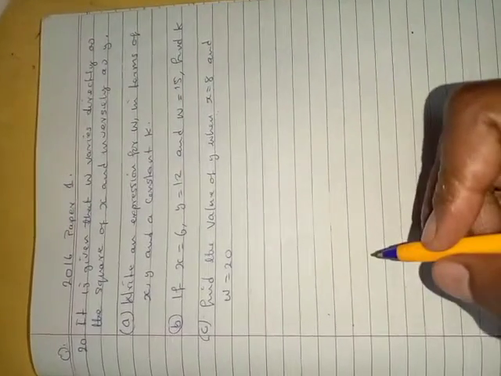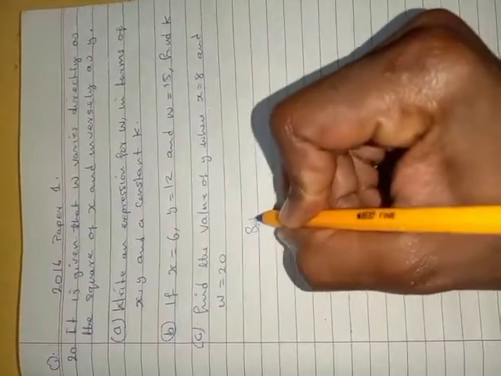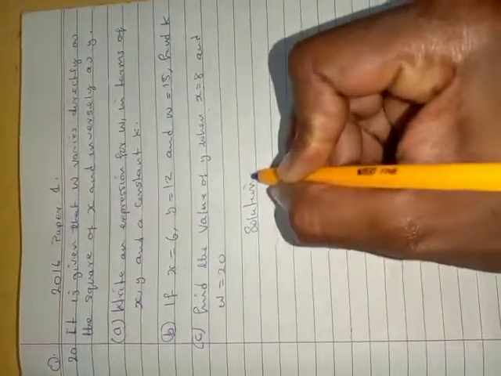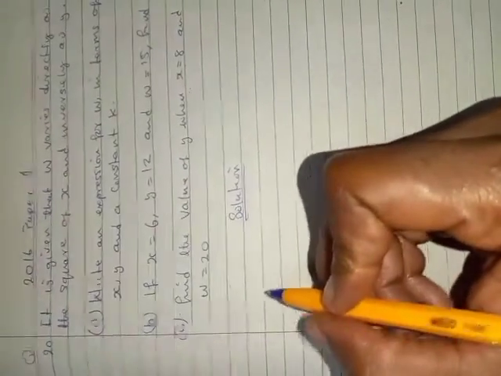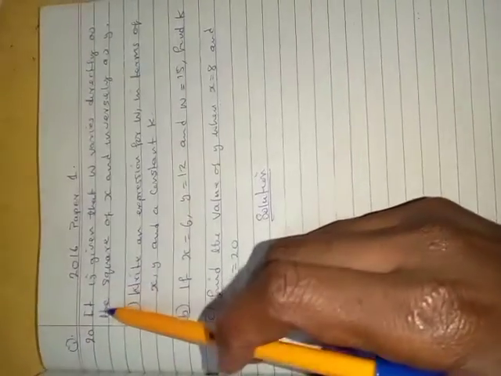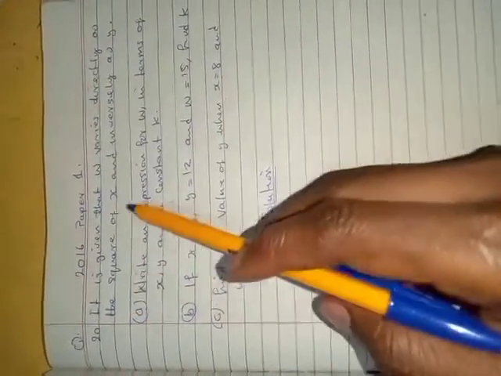A very good question, at least carries 4 marks. So let's see how we solve this one. Solution. Now the solution for this kind of question, we start with question A. Read the statement first. Before you answer questions A, B, and C, read the statement and understand it.